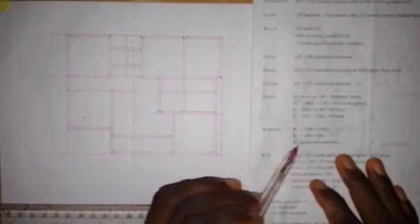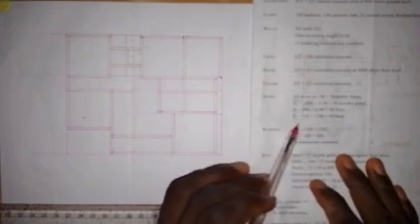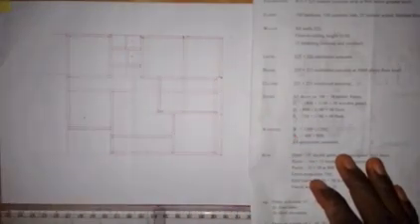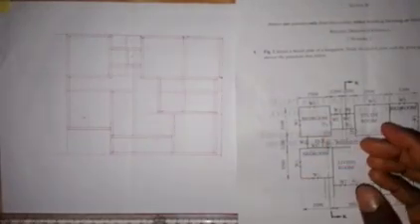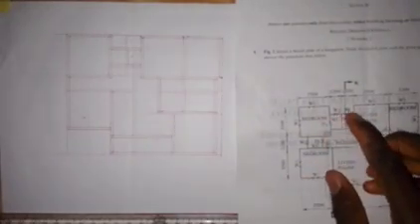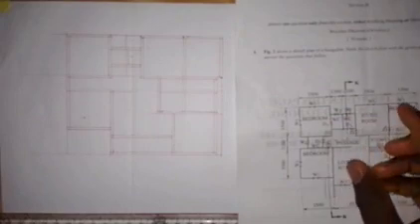But let's leave this information here. We are focusing on this for the floor plan. So let's go and fix the windows. So here we have W1 and here we have W2, W2, W1, W1 here.